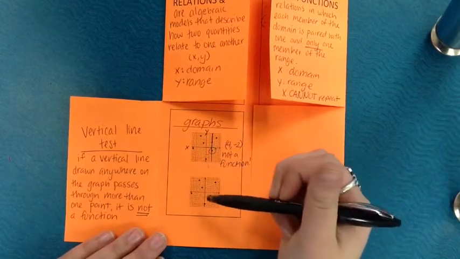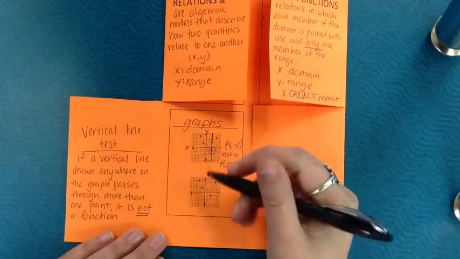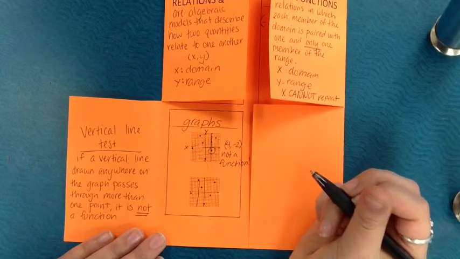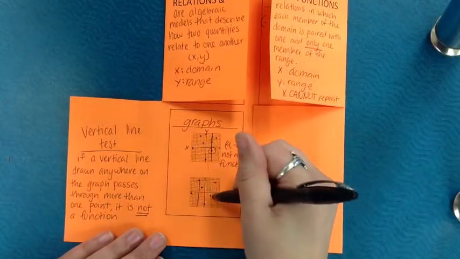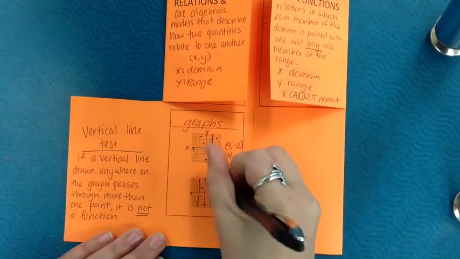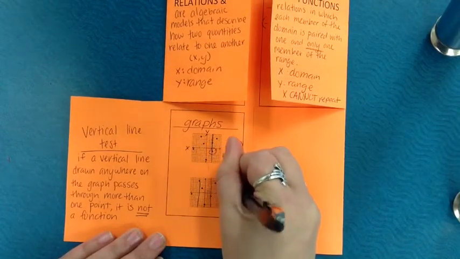Let's go to the bottom one. We can draw through the first point. Is there a vertical line? Does it go through 2 points? Nope. Anywhere in the graph, does it go through 2 points? Nope, it doesn't. So that means that one is a function.